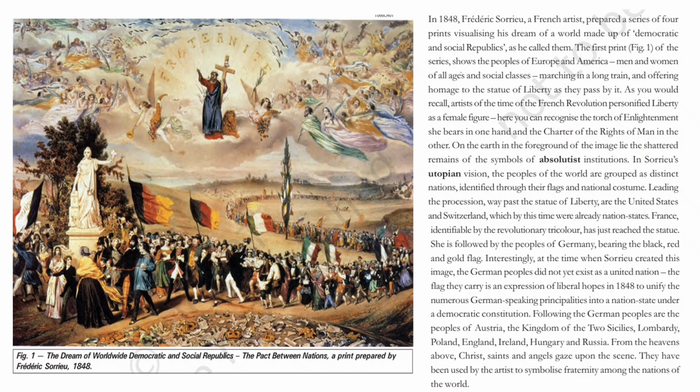The further part tells us which nations are going to be formed and in what order also. Like for example, you can see over here, leading the procession way past the Statue of Liberty are the United States and Switzerland, which means they were already nation states.